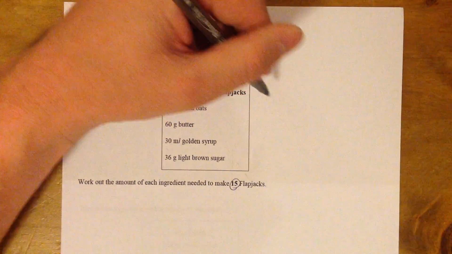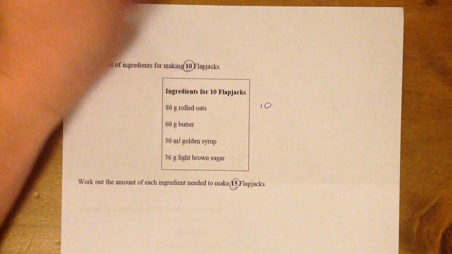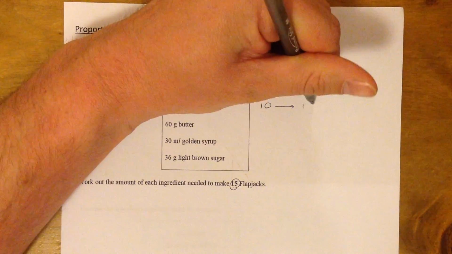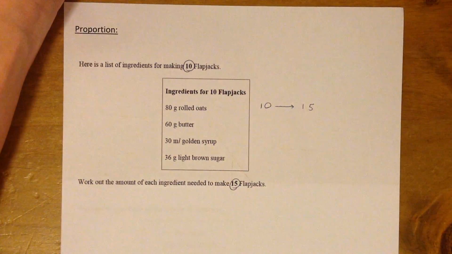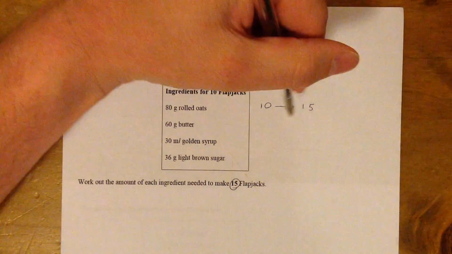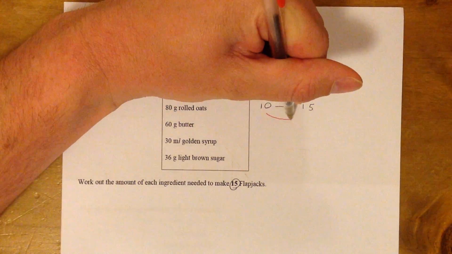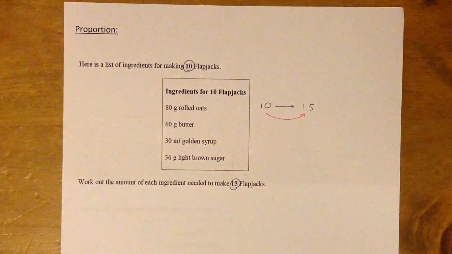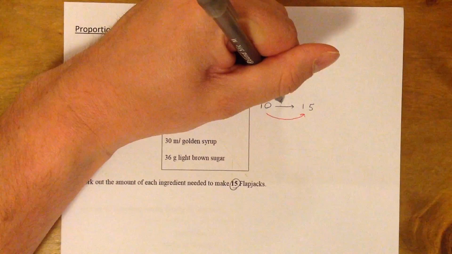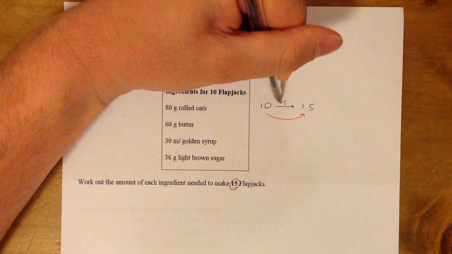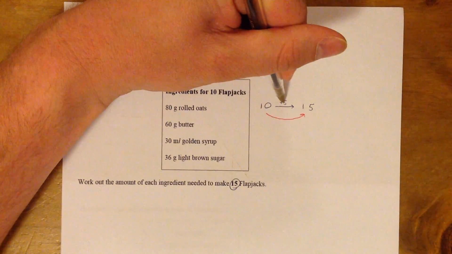So here I've got all of the ingredients currently for 10 flapjack bars, and I want to convert that into ingredients that I need for 15 flapjack bars. So what we need to do here is ask ourselves, how many more flapjack bars do I need as a proportion of the first amount? To get from 10 to 15, I'm adding 5 more flapjack bars. But 5 flapjack bars in relation to 10 is half the amount.